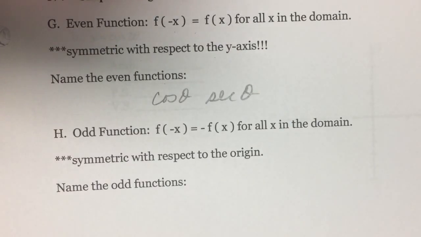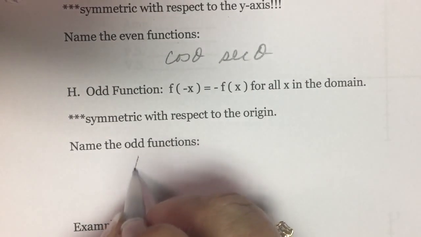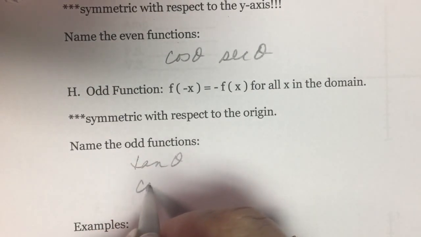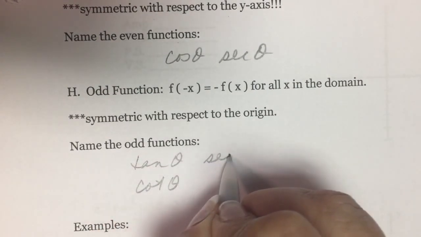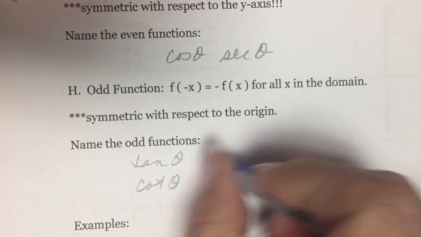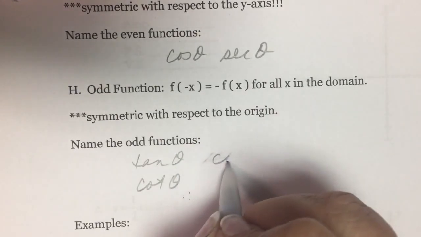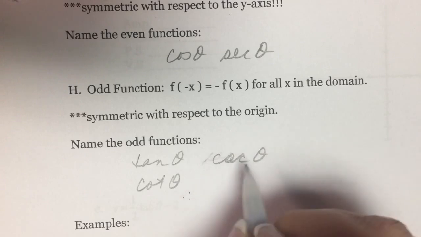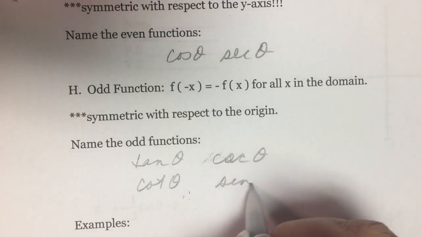Name the odd functions. Well, they are tangent theta, cotangent theta, cosecant theta, and sine theta.